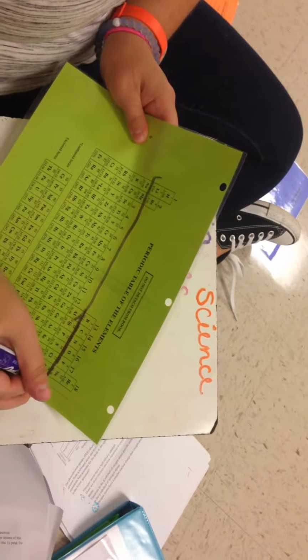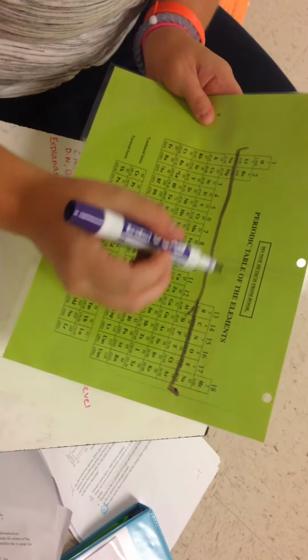Okay, so we already know that it's going to be in the second period, which are these elements right in here. So it's going to be any of these. So that kind of narrows it down.